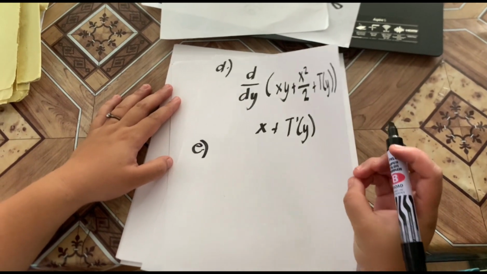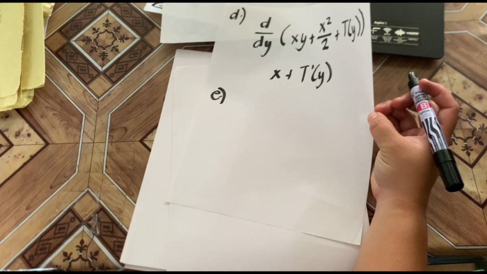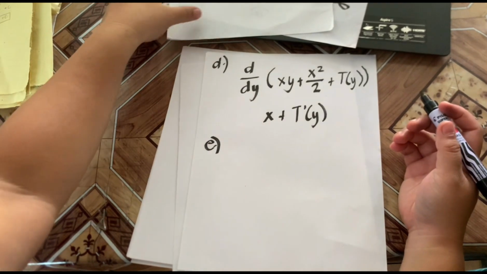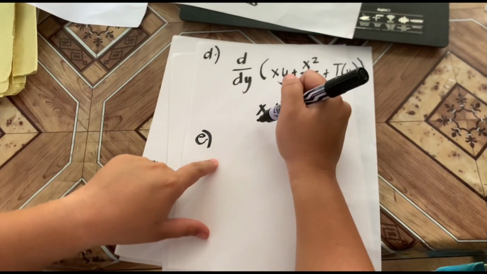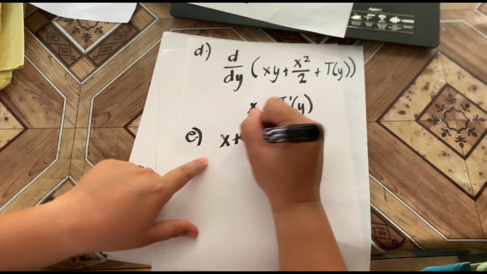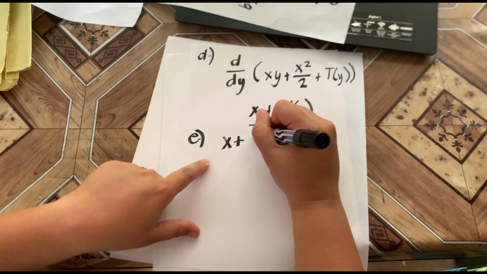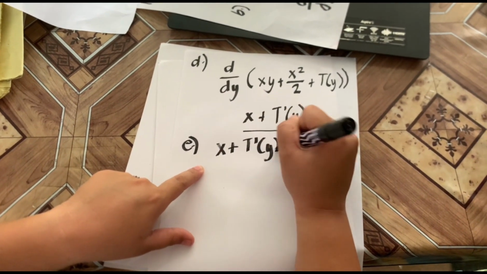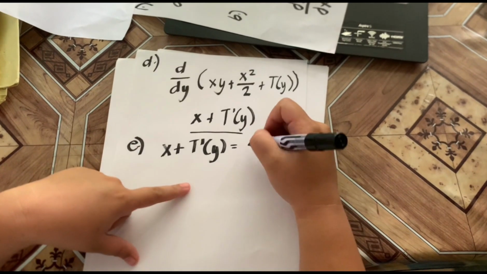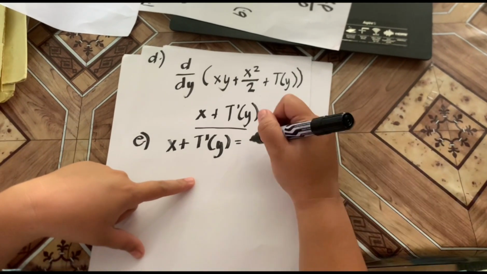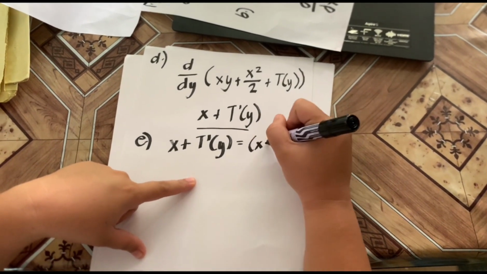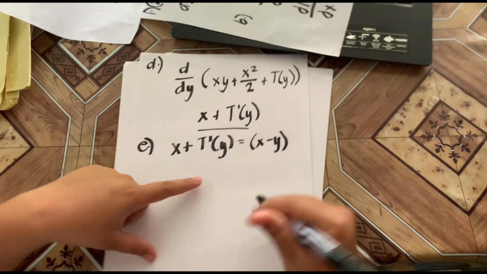Fifth step would be to get the derivative value of it, then equate it with the second term, which is the N dy. So this one, the answer, x plus t prime of y, we should equate to our second term, which is the N dy, and our N dy would be x minus y.